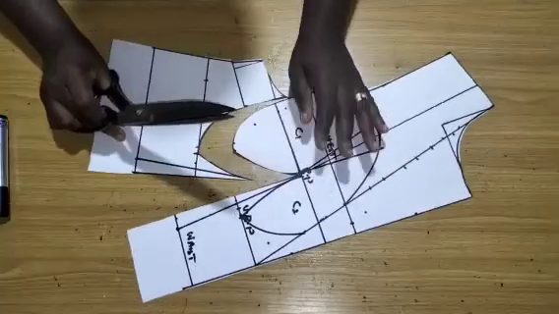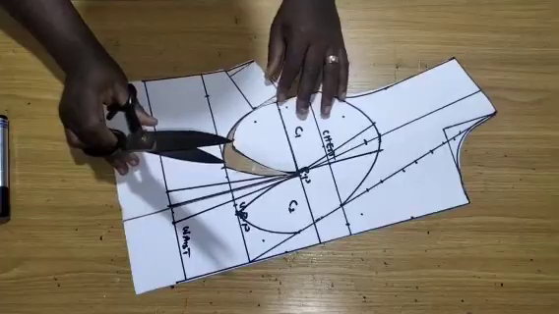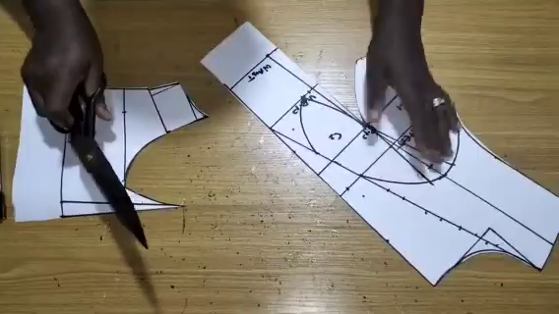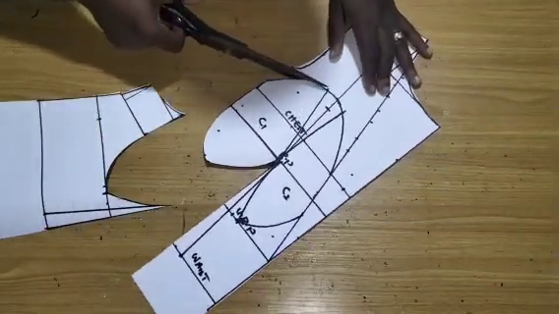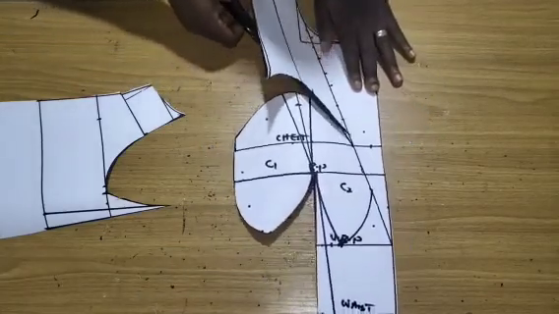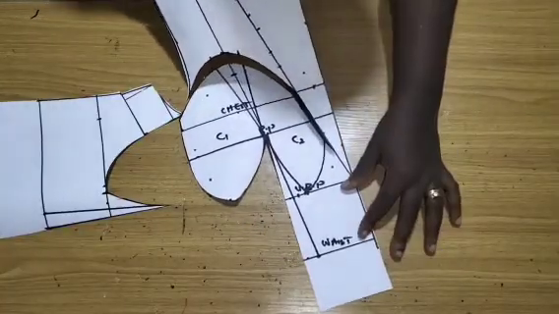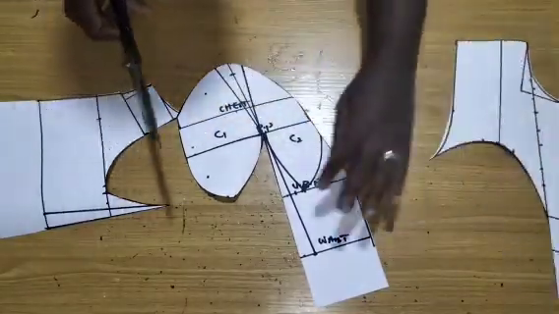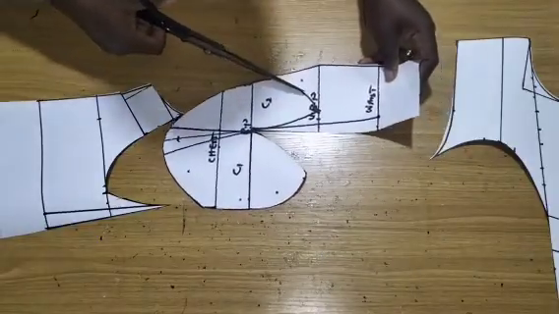Okay, so that is it. Then I'll go ahead this way. I will save this. Then I'll go in here and cut into the illusion. Okay. So the illusion stopped at the under bust. Can you see that? So I separate the illusion, and then I will now go over here.